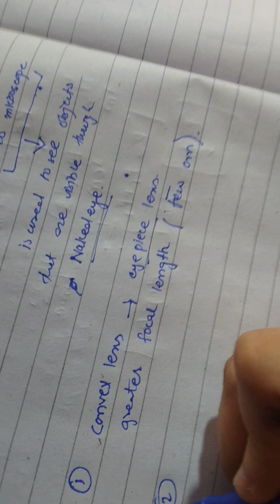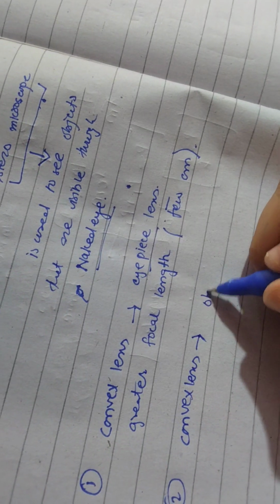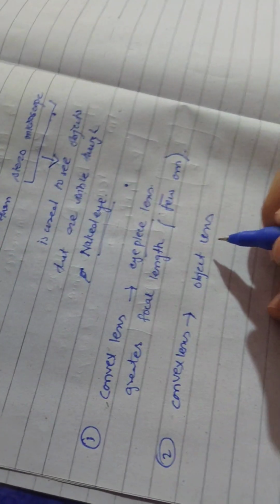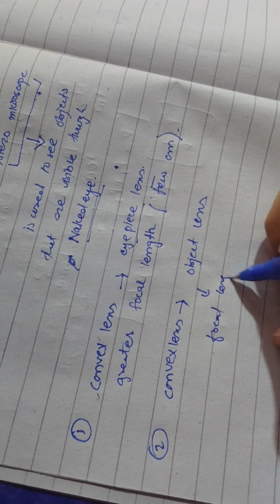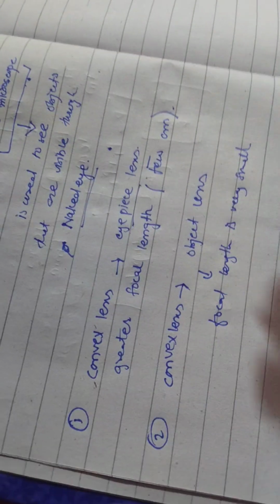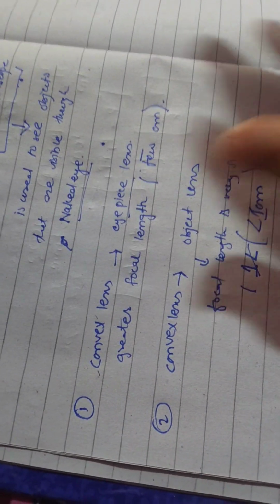If you talk about the other convex lens, that is known as object lens. Its focal length is very small. Basically it is less than 1 centimeter, right? So I hope this introduction is clear to you. Now let's look into the diagram of this compound microscope, right?